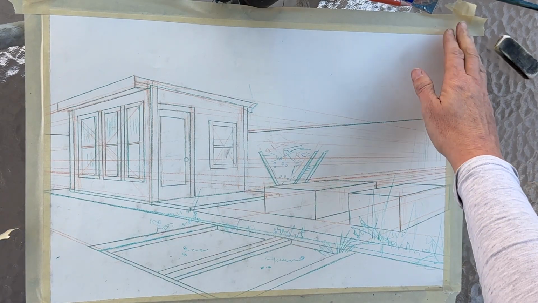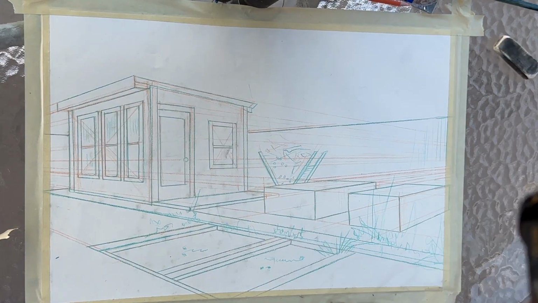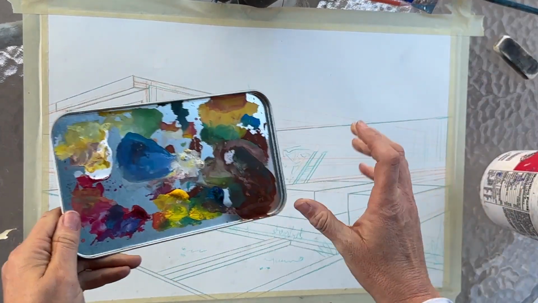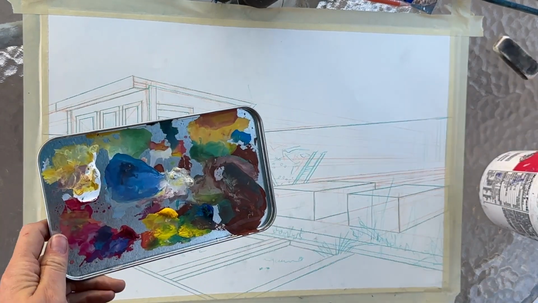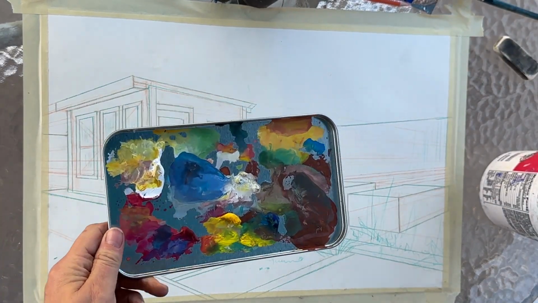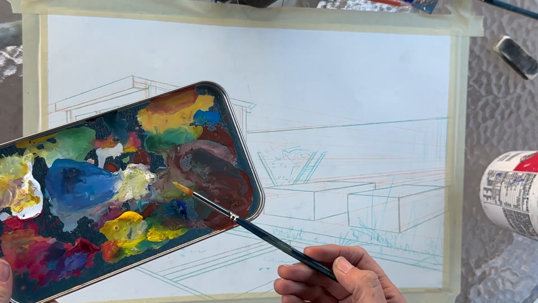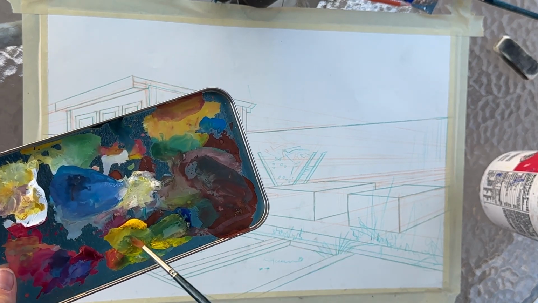So I've taped down my drawing on all four sides. I've got some water, a little bit of gouache. I've got some dried up gouache. Maybe I'll just use that. Remember, you can re-wet gouache. It doesn't matter if it's been dried up or sitting on your palette for a long time. It's still totally re-wettable and usable.